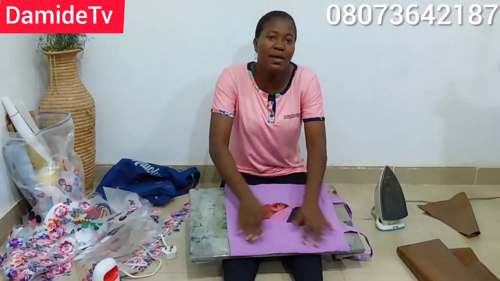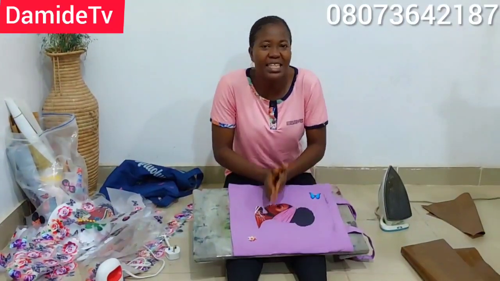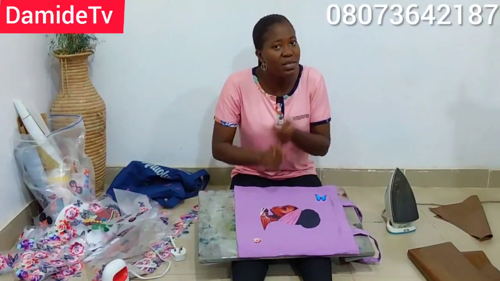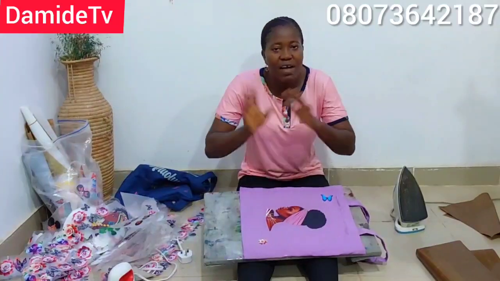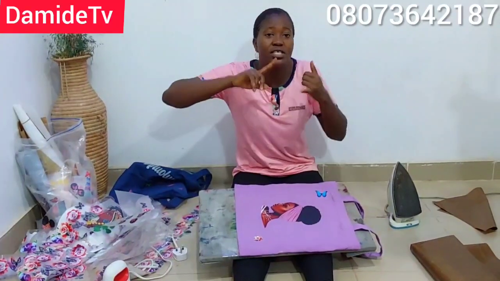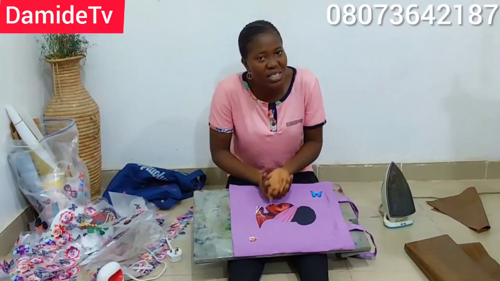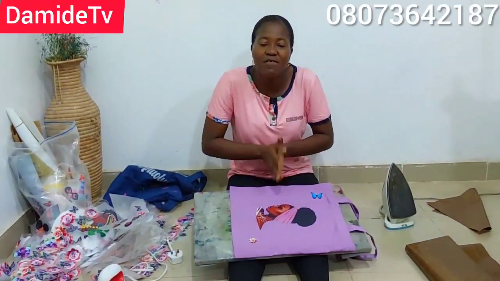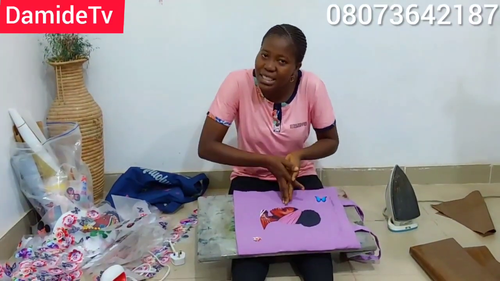Can you see? Now, the last thing I want to talk about is the durability. I know some of you ask, is it going to last? Is it going to last for days? How many washes? Now, for this DTF print, note that anything that is not screen printing, sublimation or direct to garment cannot last with the fabric. So DTF will not last with this fabric here.